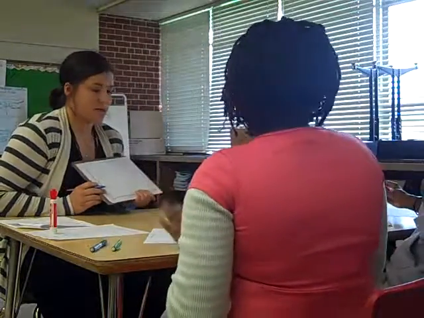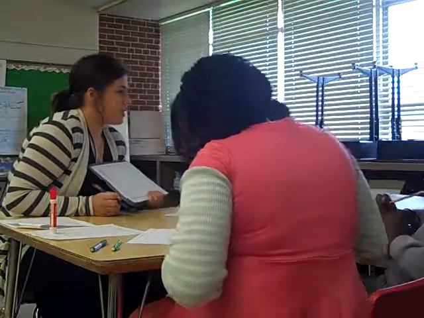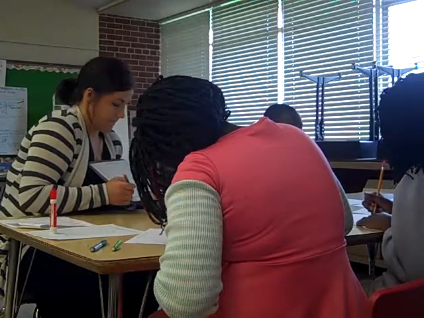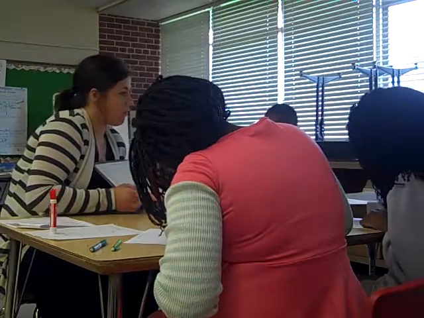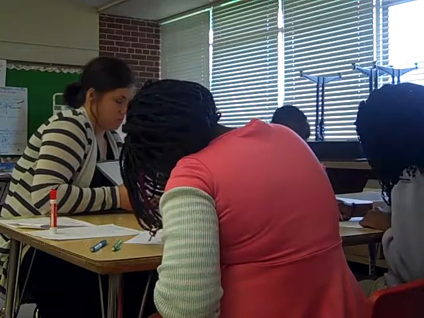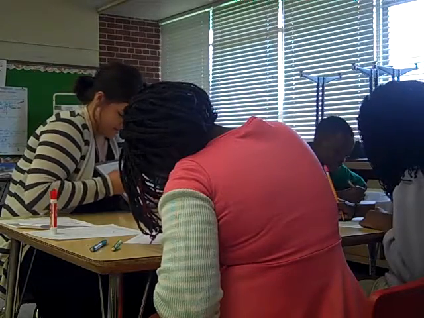Okay, what is our next plot? Our next one is 1, 15. So Noah, what do we do? What's our first step? Go to 1 on the X-axis. So do we go over or up 1? Over. So we go across 1 and then up to 15.